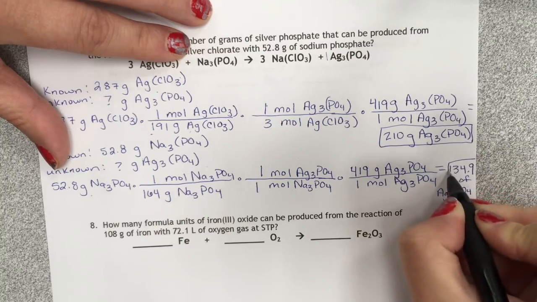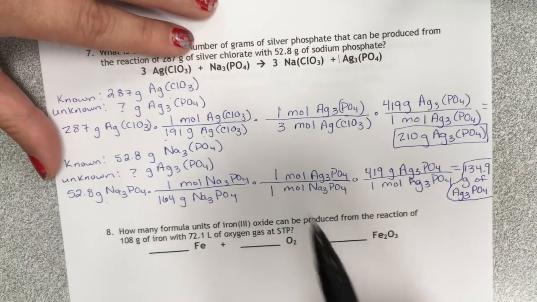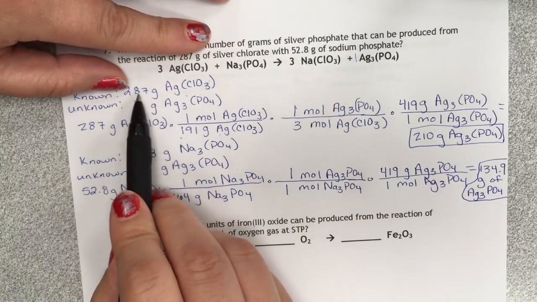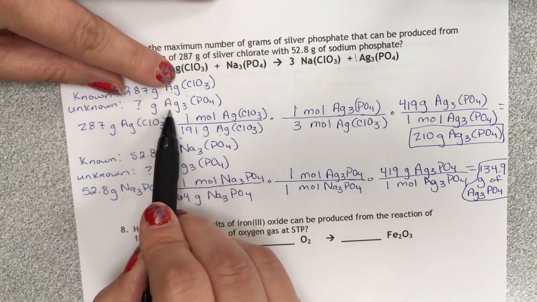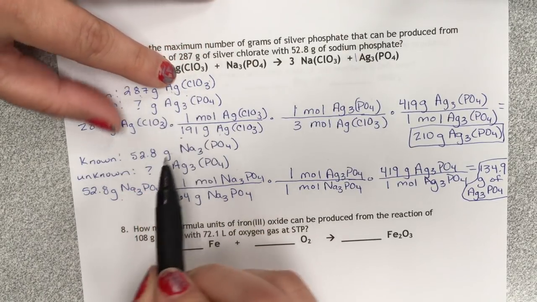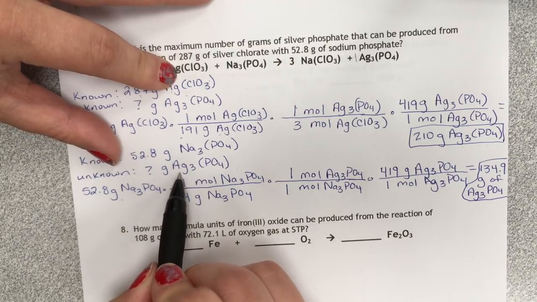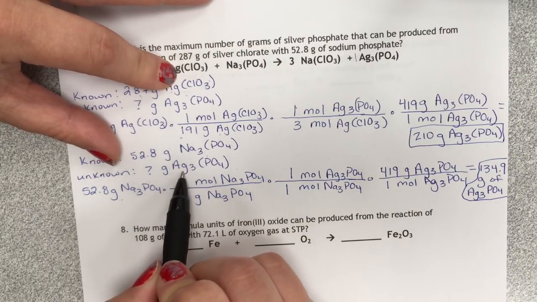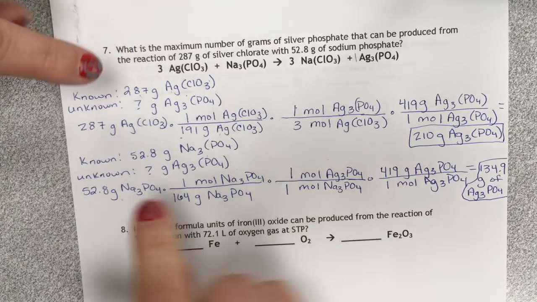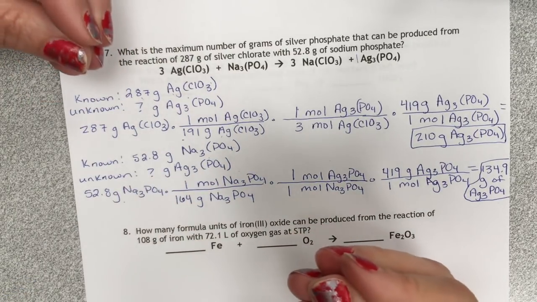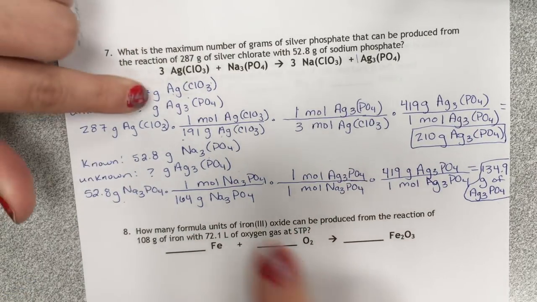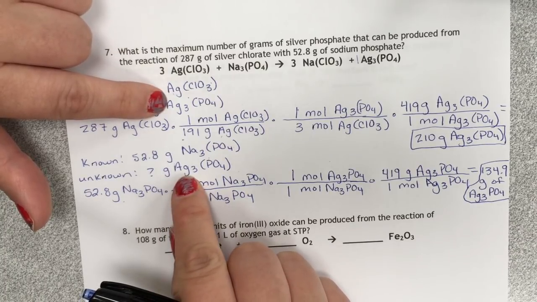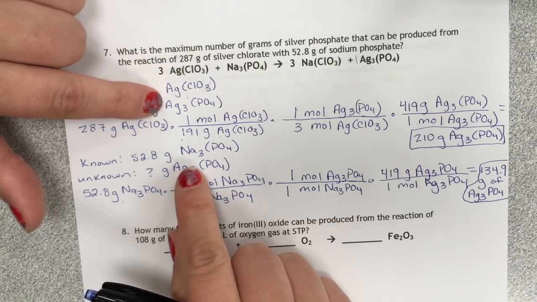Okay, so essentially what we did was we said, if we had this much of this stuff, how much of this can we make? And if we had this much of this stuff, how much of this can we make? And if we had both of these with us, what's the maximum number of this we can make? We can't make any more than our limiting factor, right?